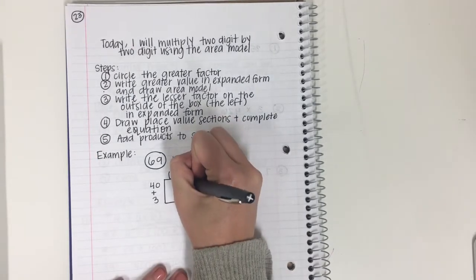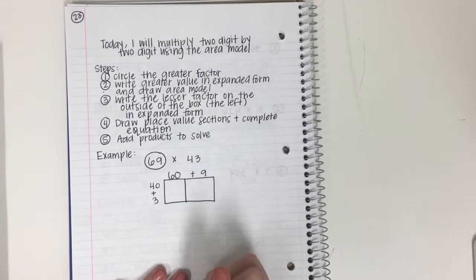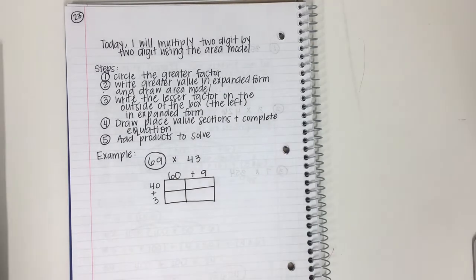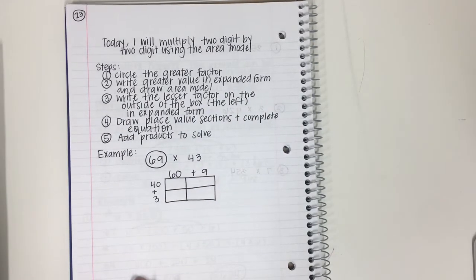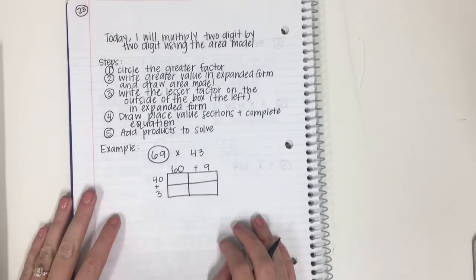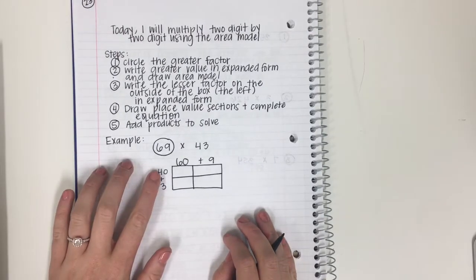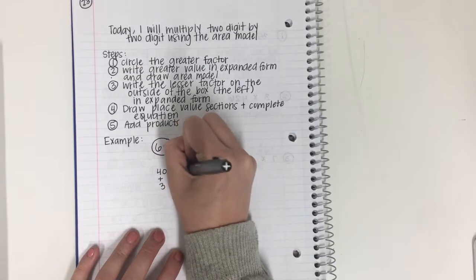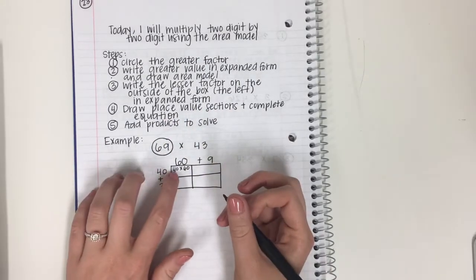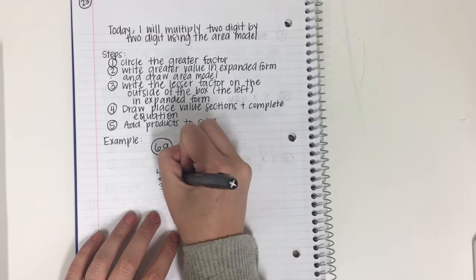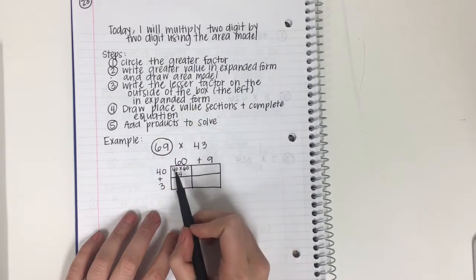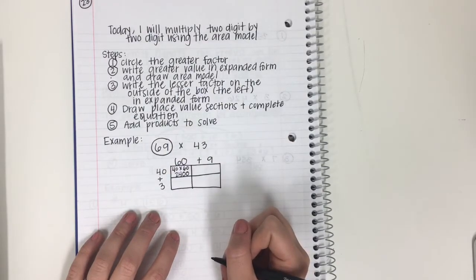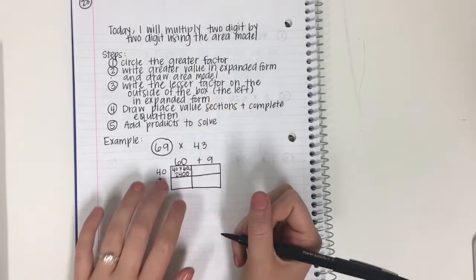Okay. 4, draw place value sections and complete equations. So I'm going to draw my place value sections. So I have one section here and one section here. Okay. So now I need to do my multiplication. I'm going to start at the top. So we have 40 times 60. Well, what's 4 times 6 is 24. Add the zeros. We have 1, 2 zeros. Okay, equals 40 times 9.